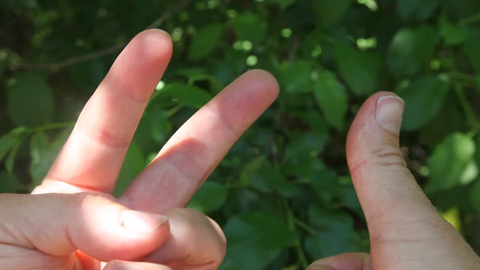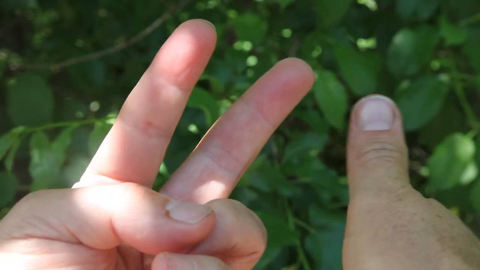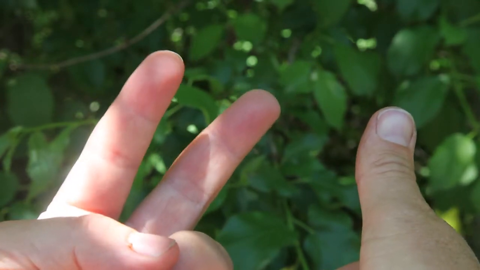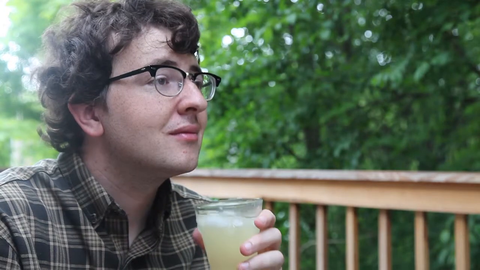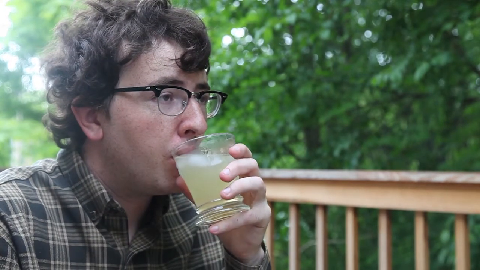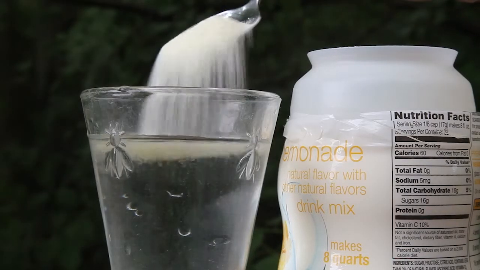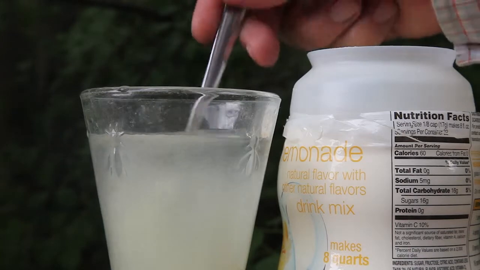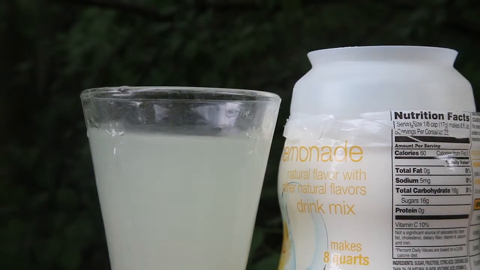That's right. You simply hold out 2 fingers on one hand and a thumb on the other hand. This represents the ratio of 2 fingers to 1 thumb. On a hot summer day, have you ever made lemonade to quench your thirst? One simple way to make lemonade involves combining specific amounts of lemonade mix and water.